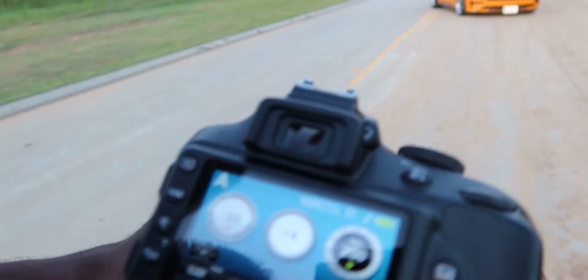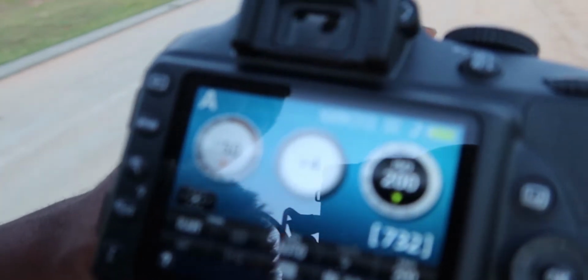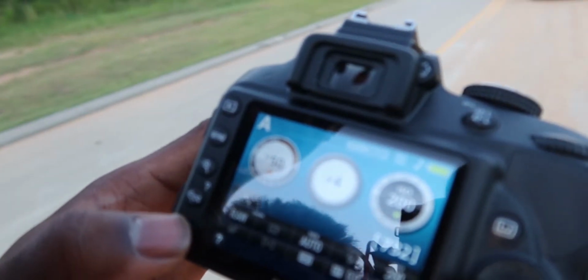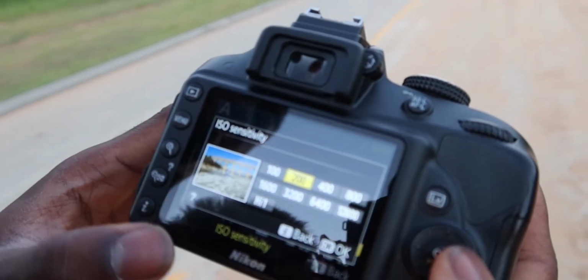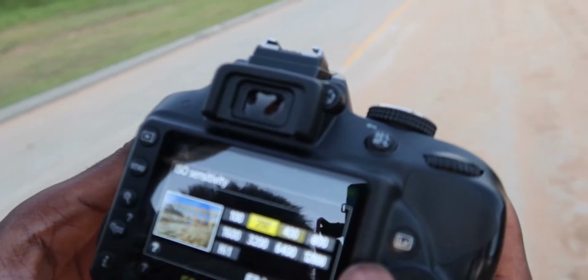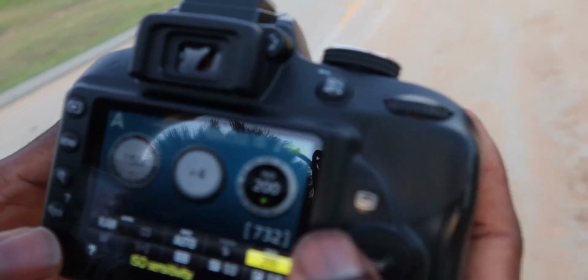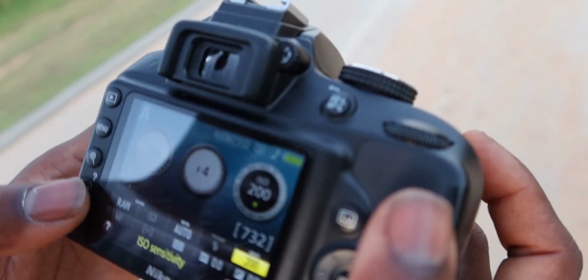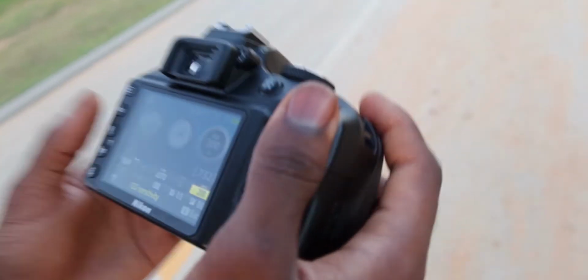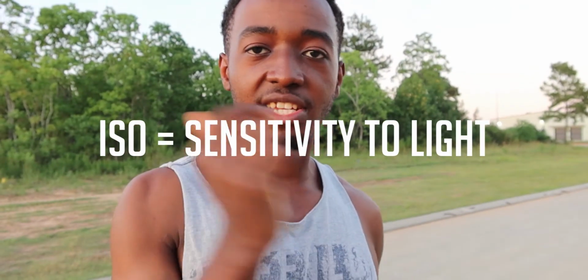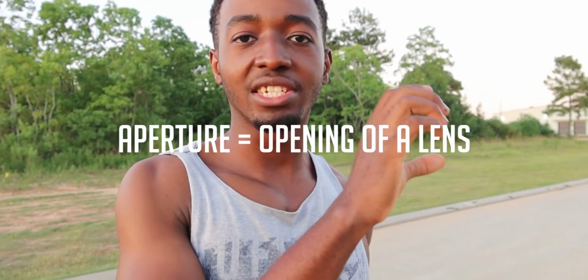So right now, these are my settings. So it's not that dark outside, so my ISO can be really low. But the darker it gets, the more I need to bump up my ISO, as you guys can see right here. ISO is sensitivity to light. All right. So those are the key words you guys need to know. ISO, sensitivity, aperture, how much light the lens will bring in. Shutter speed is how fast it's gonna take the picture, basically.